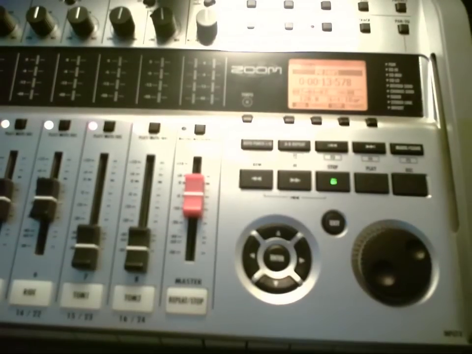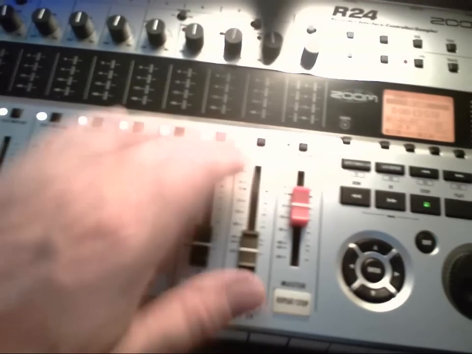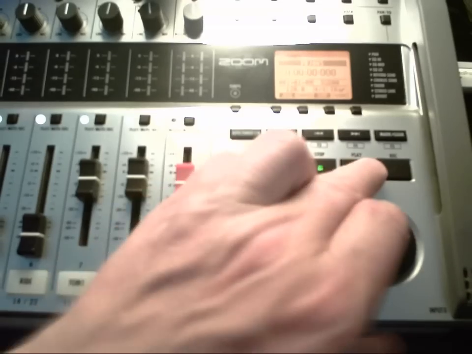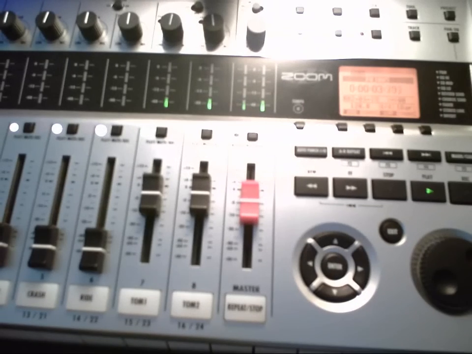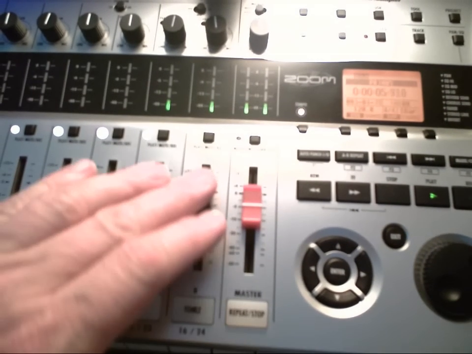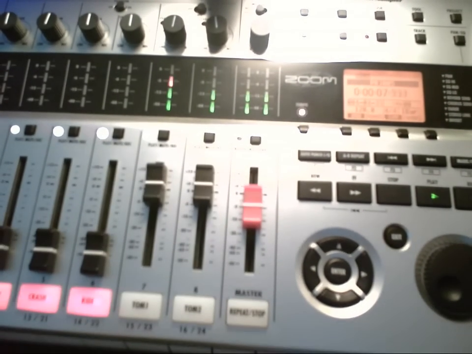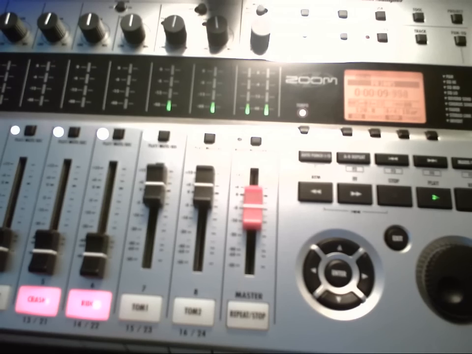Okay, stop. And then I put everything down here, the volume, and play this and see whether it works. Yes. The first is very low, and then it is high. Okay, very good.